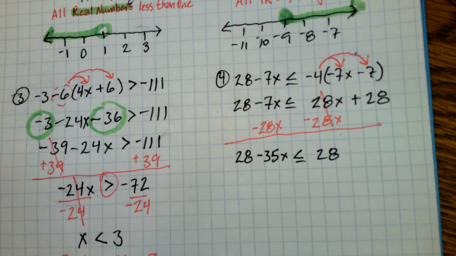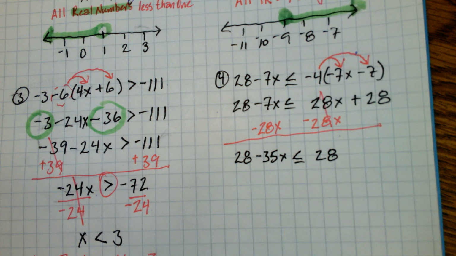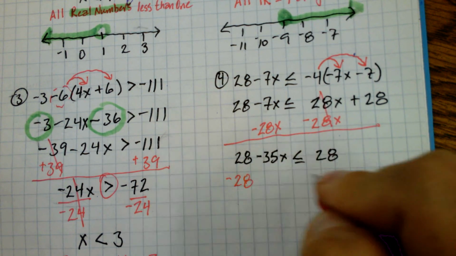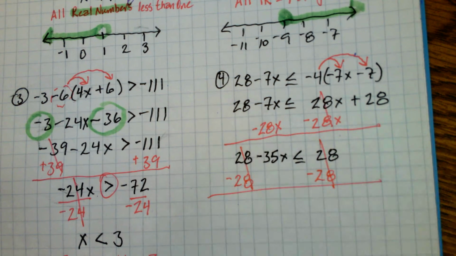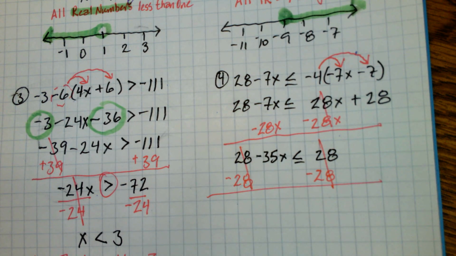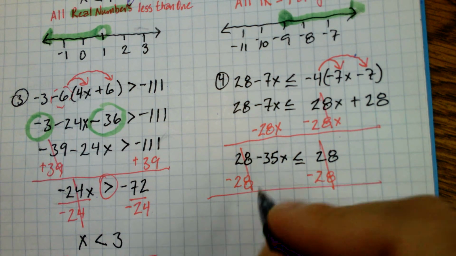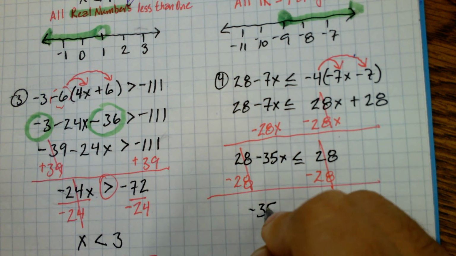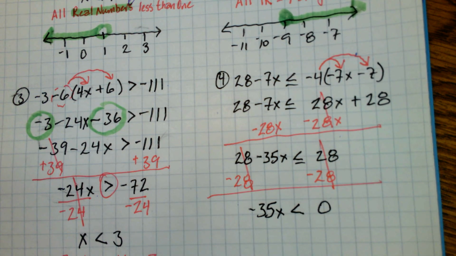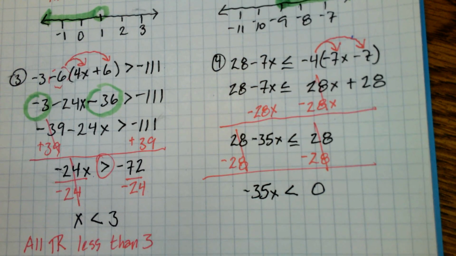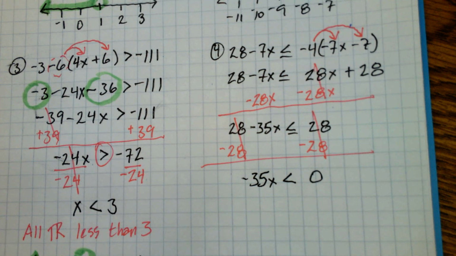Okay, and so what do we get here? What do I have to do now? Subtract 28. But look what's going to happen. Don't they cancel on both sides? 0 is an answer. Thank you. We're okay with 0 as an answer. And that's what you got here. And ultimately, maybe 0, but there's one last step, right?